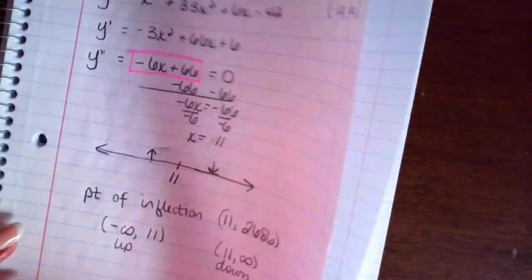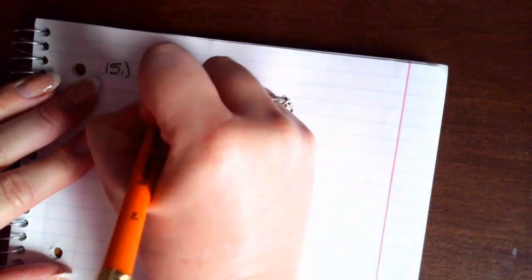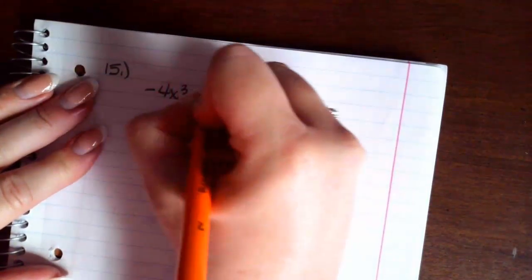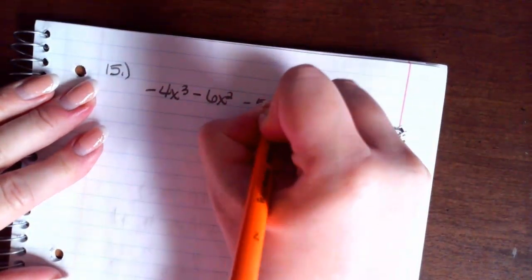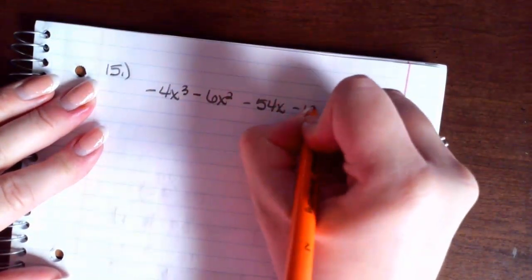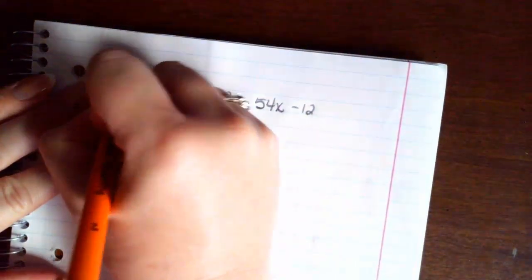So number 15, we have the same problem type. Negative 4x to the third minus 6x squared minus 54x minus 12. And that's what y equals.